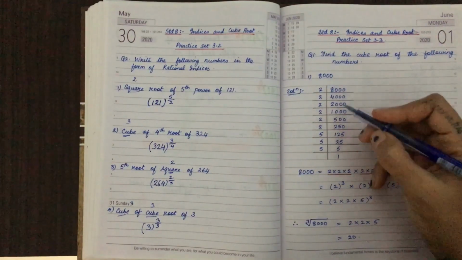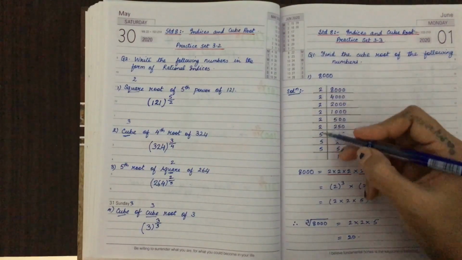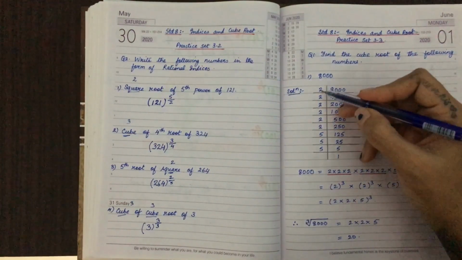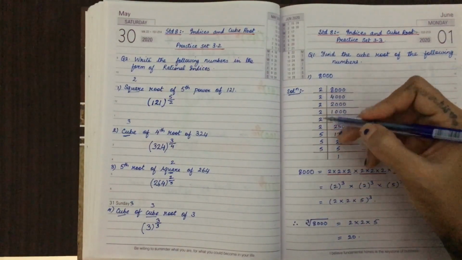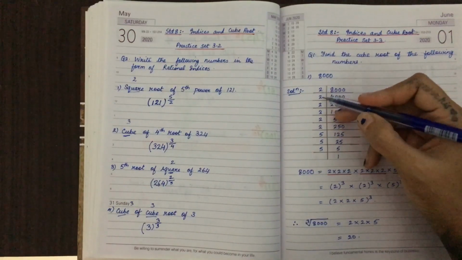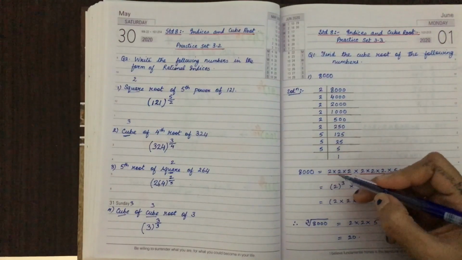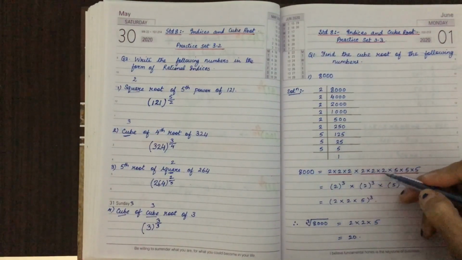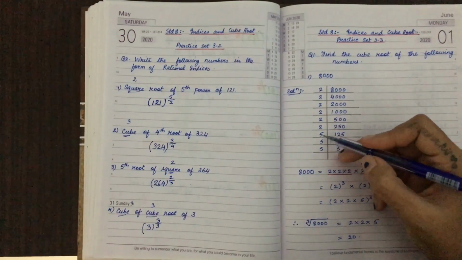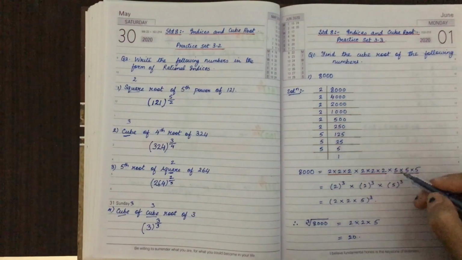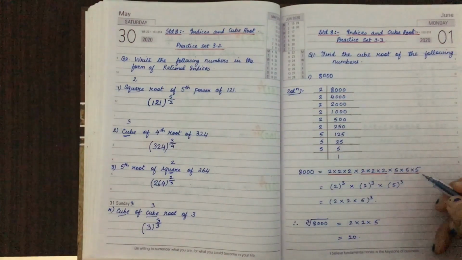So the next step is writing down all these numbers over here. We write it as 2 into 2. First count how many 2's are there. We've got 1, 2, 3, 4, 5, 6, 6 2's. So 2 into 2 into 2, 2 into 2 into 2, and then we've got 5. So 5, 5, 5, 3 5s. So into 5 into 5 into 5.